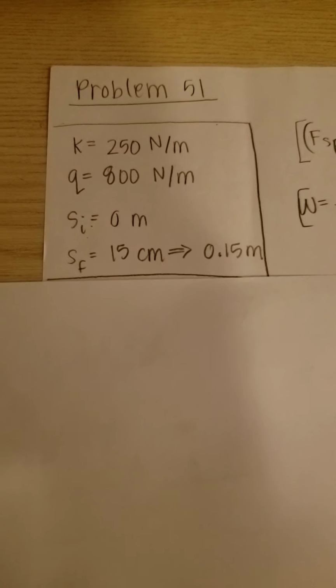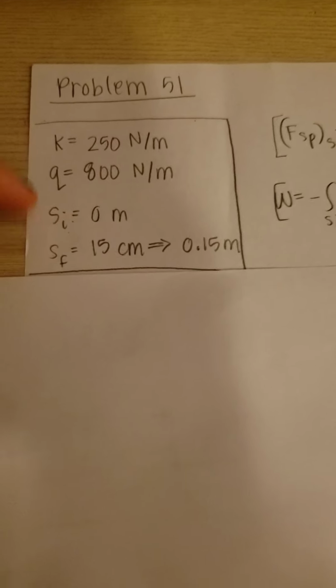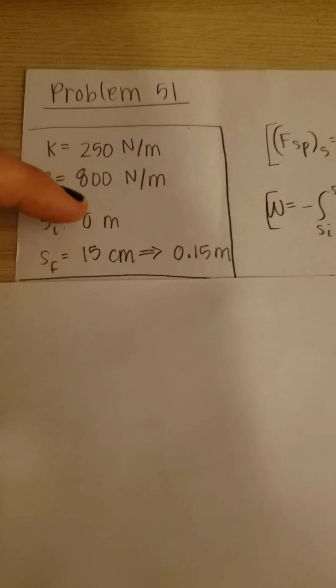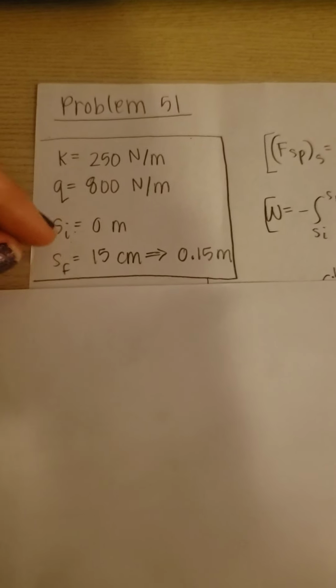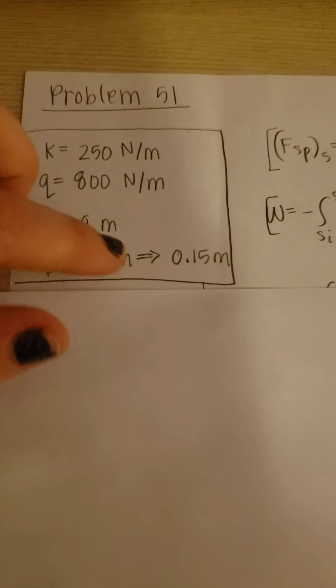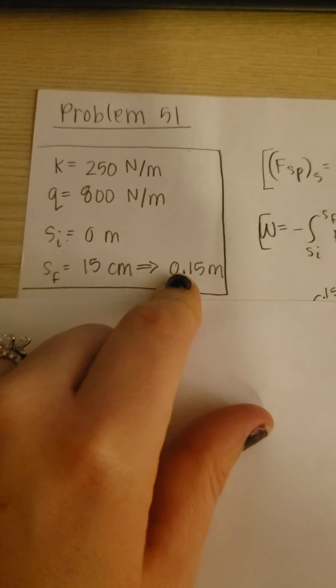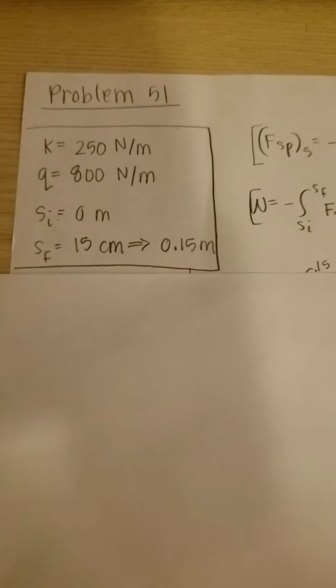So, I started out by writing out the variables given to us. We have our k constant, our q constant, and then our starting position is going to be 0 meters, like they gave us in that hint, and final position is going to be 15 centimeters, or 0.15 meters.